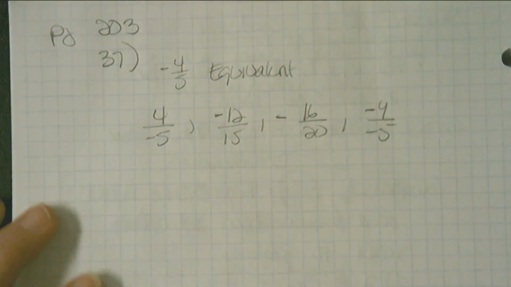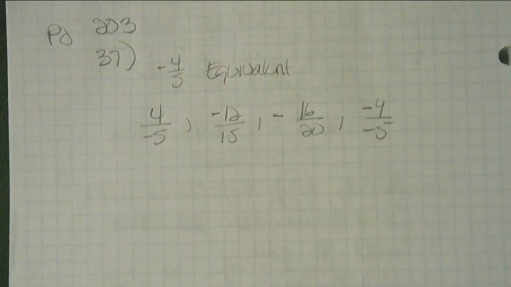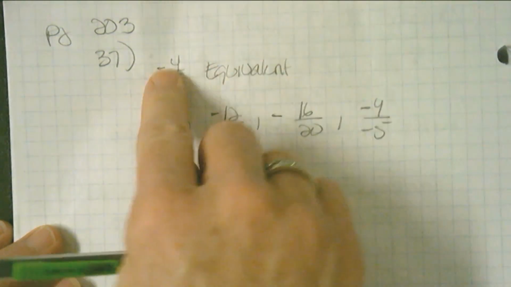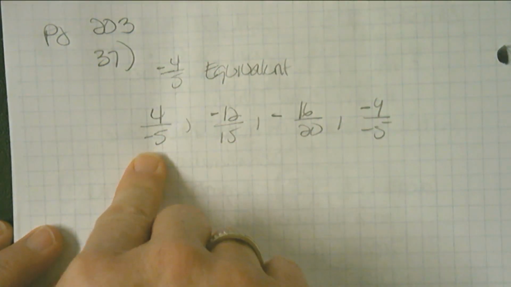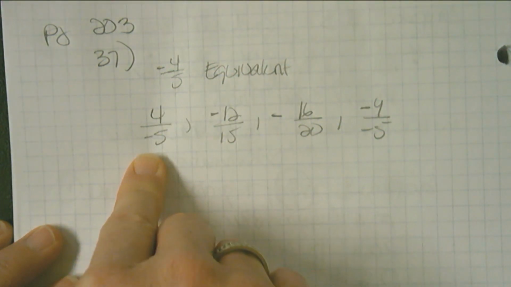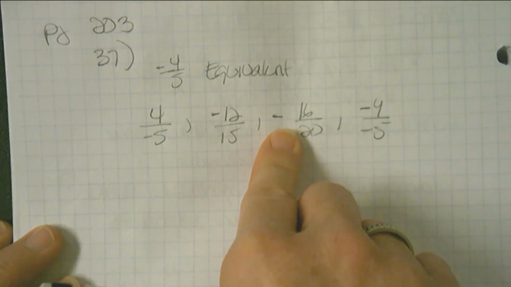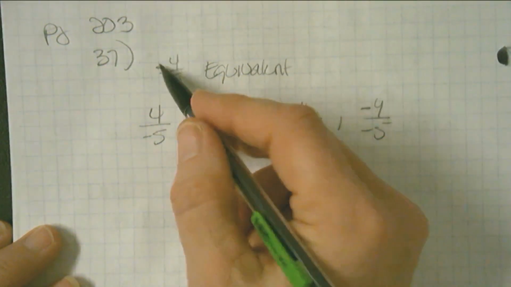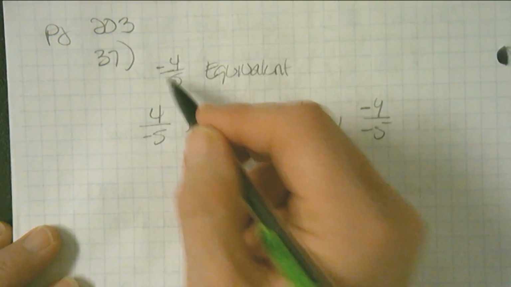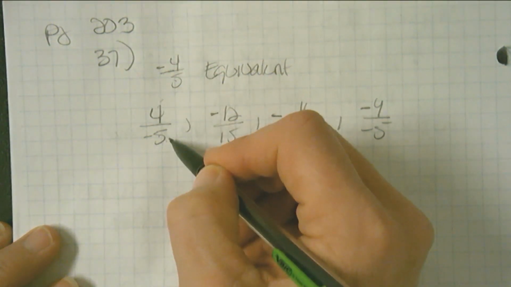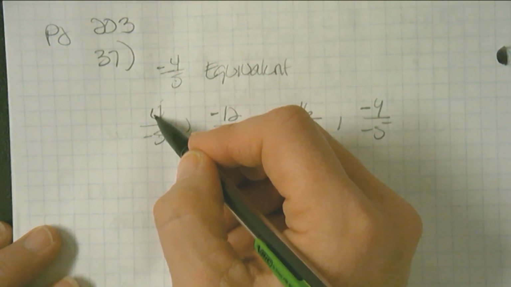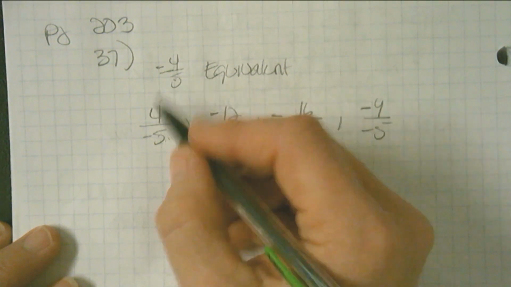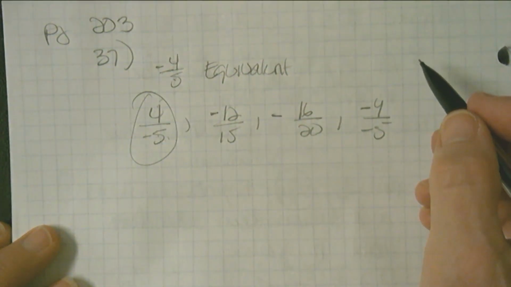Okay, so here's the deal. When you have a negative fraction, the negative can either be on the numerator, like we have in our given. The negative could be on our denominator. It could be out in front of the entire thing. But you only have one negative sign. All right, so this is a negative 4/5. This is also a negative 4/5. Even though the 4 is positive and the 5 is negative, these two are exactly the same thing. It's a negative fraction. So we know that is equivalent.